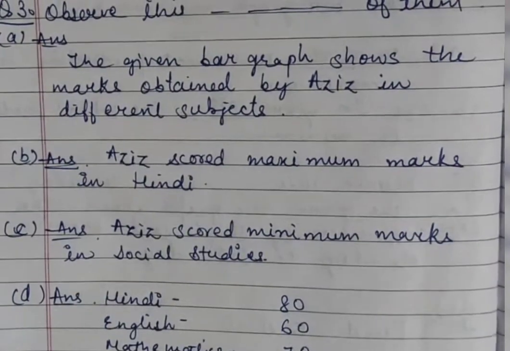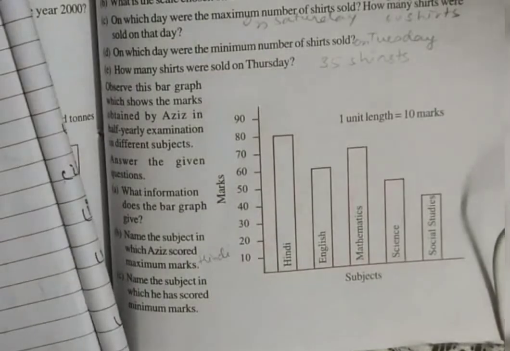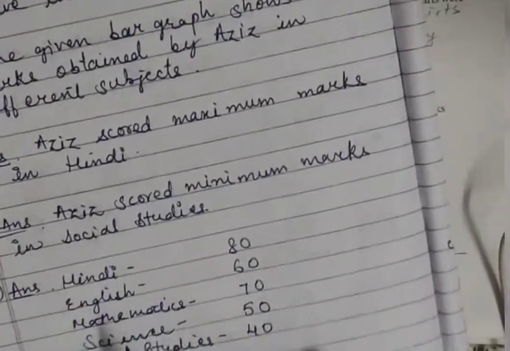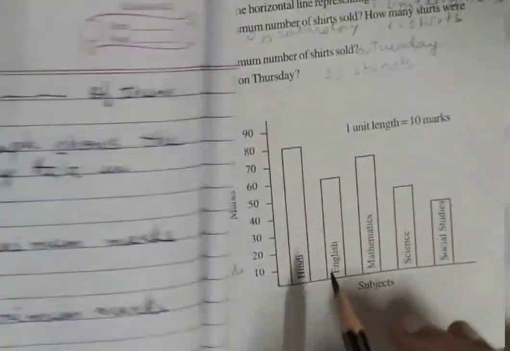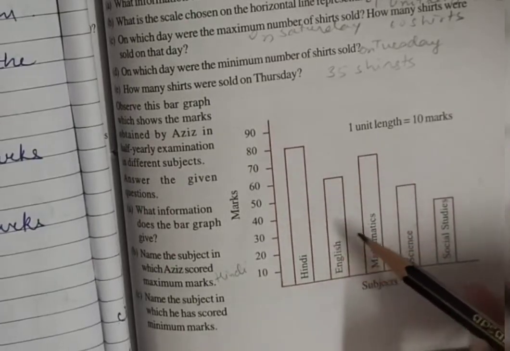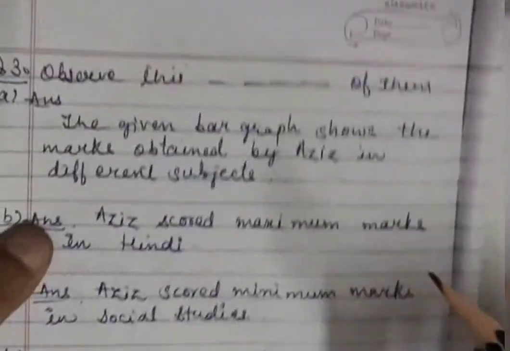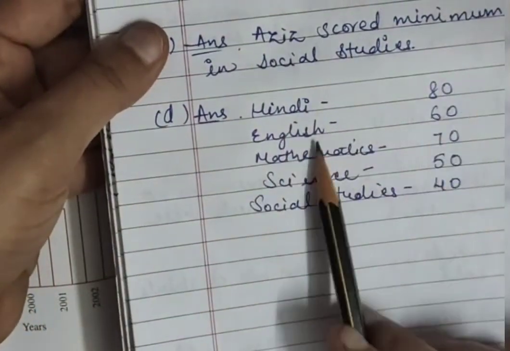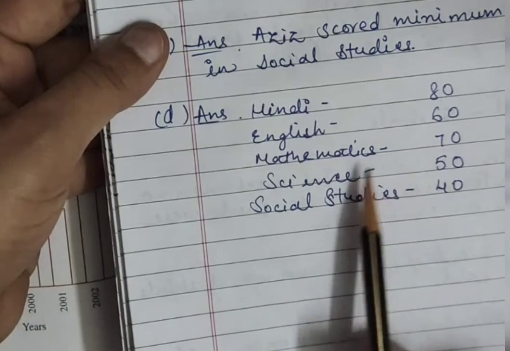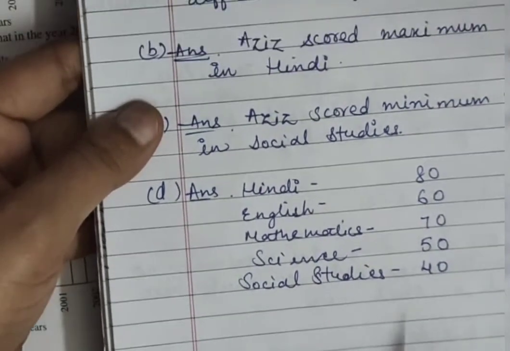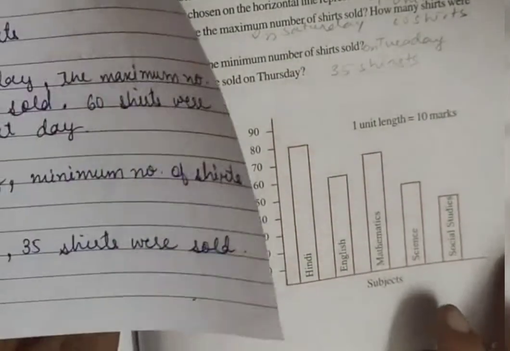Now as it is asked in D part that we need to write all the subjects with the marks, you can see here I have written Hindi 80 marks. In English it is 60 marks. Maths 70. So similarly I have written here Hindi 80, English 60, maths 70. Similarly I have written science 50 and social studies 40 marks. So in this way we can write this answer in our notebook.